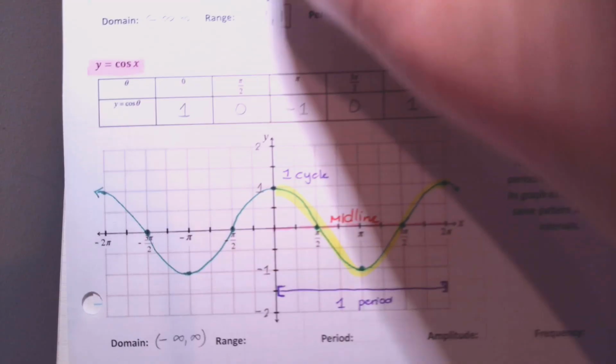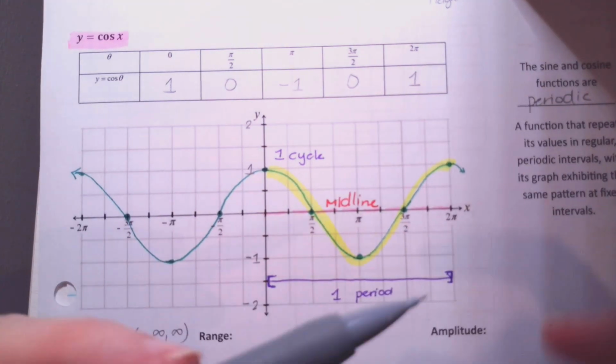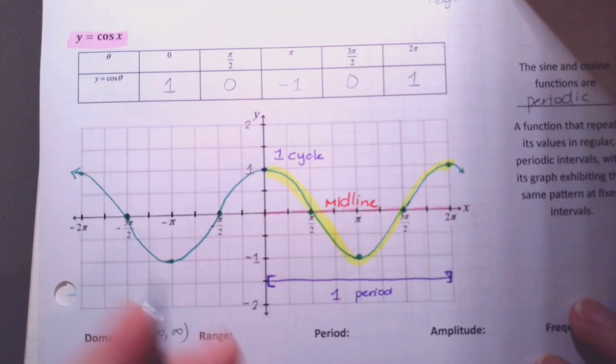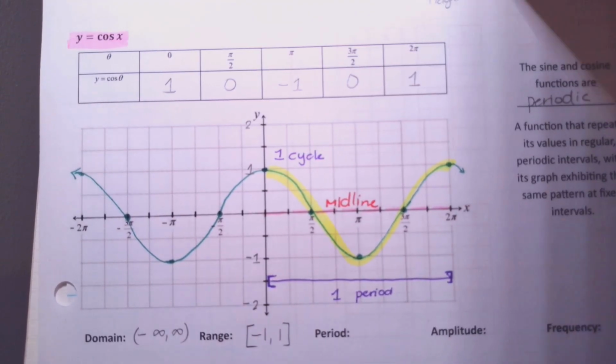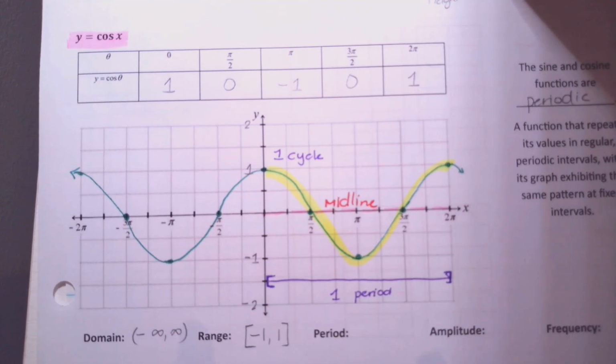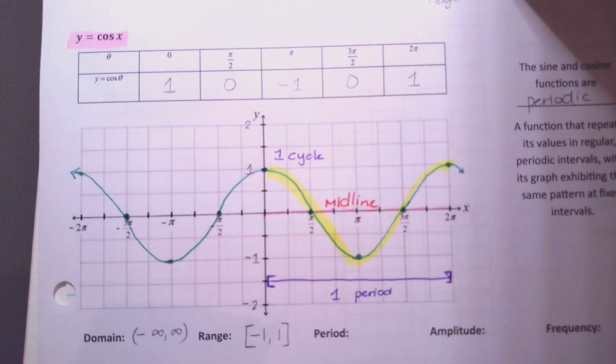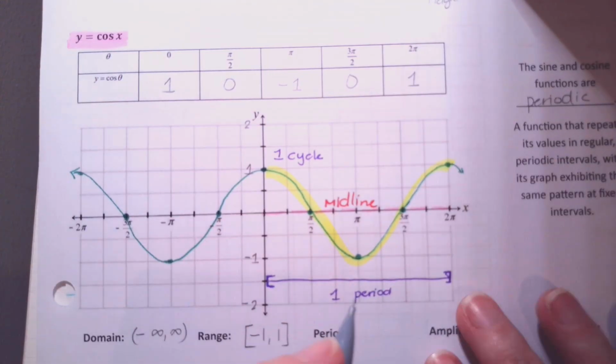Okay, the range on this one is also the same as what it was for the sine function, because the lowest is -1, the highest is +1, including both of those. The period, remember, is the x distance it takes to create one cycle, which would be from 0 to 2 pi. So that distance is just 2 pi.